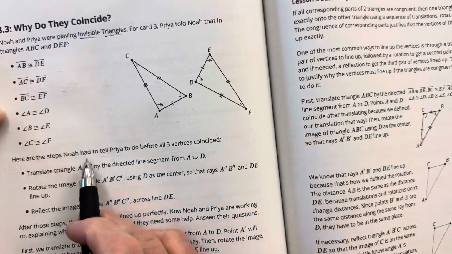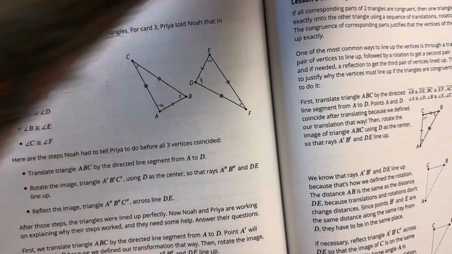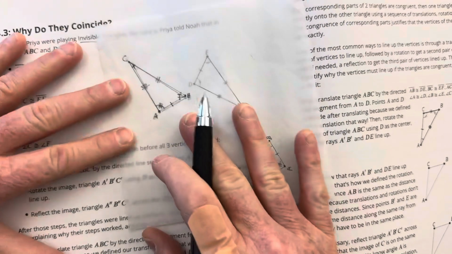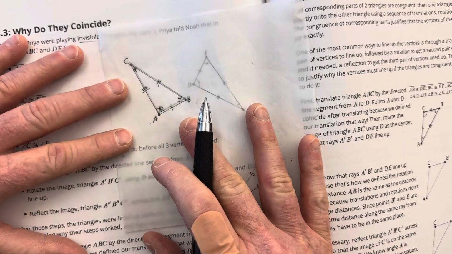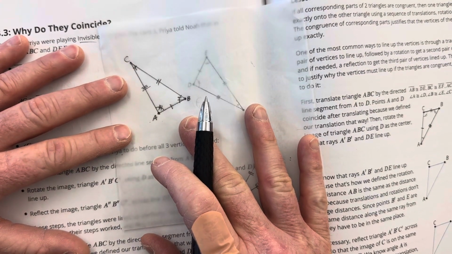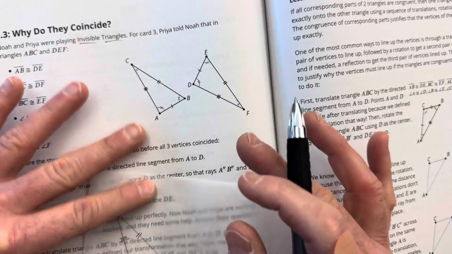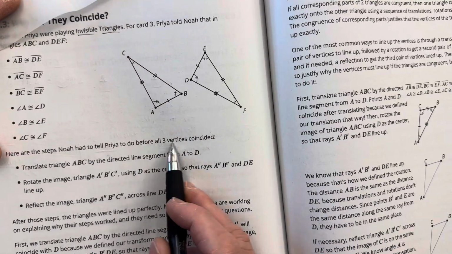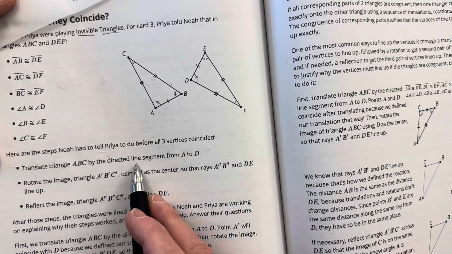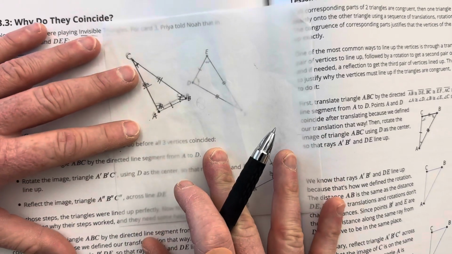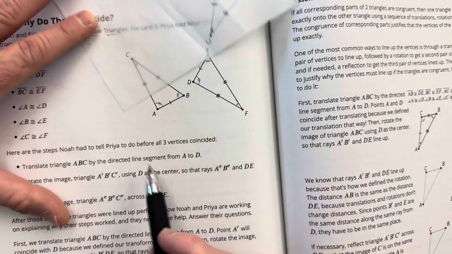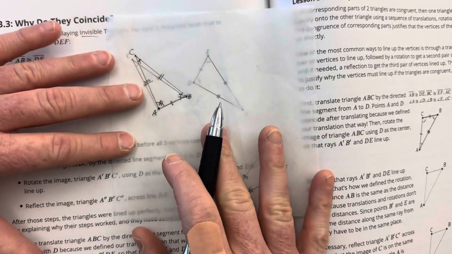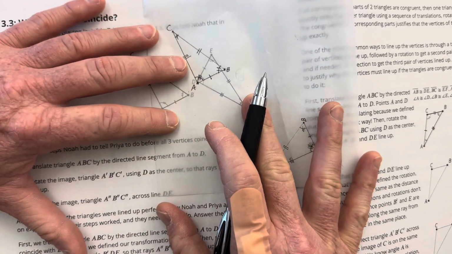Okay, so here are the steps Noah had to tell Priya to do. Hopefully it's one of these. It is. Hey, it's that one. Cool. Yeah. Same labels too. Sweet. It saves me time. All right. So Noah had to tell Priya the moves. So translate ABC. Okay, here's ABC. By a directed line segment from A to D. So A to D. So there you are.